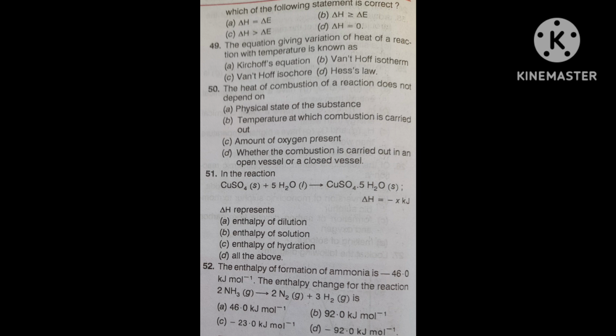Now next question I am telling you. The equation giving variation of heat of a reaction with temperature is known as: first, Kirchhoff's equation; second, van't Hoff isotherm; third, van't Hoff isochore; fourth, Hess law.